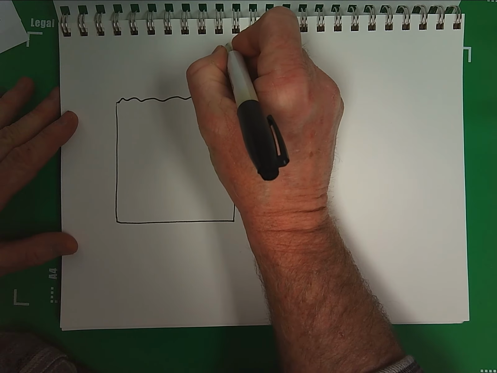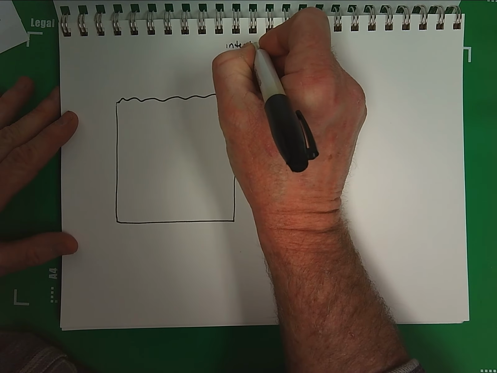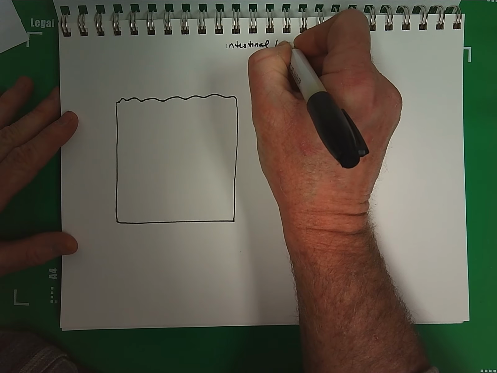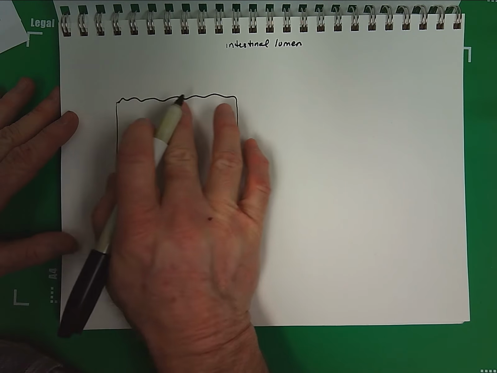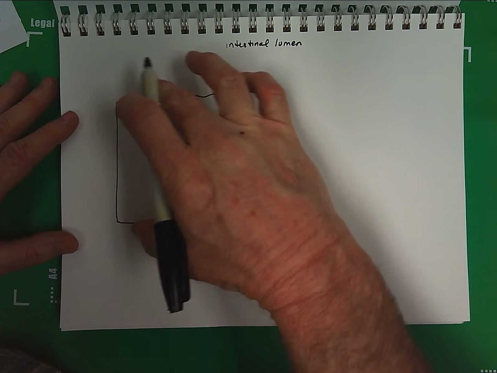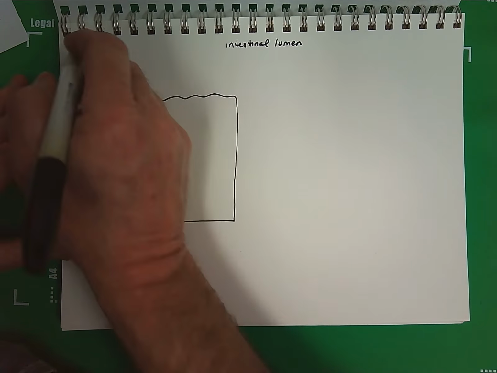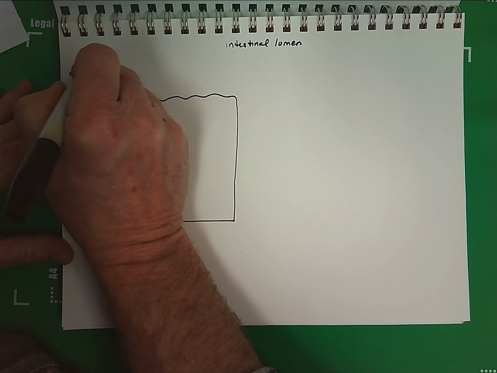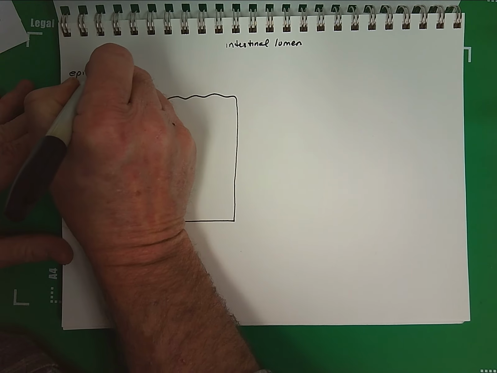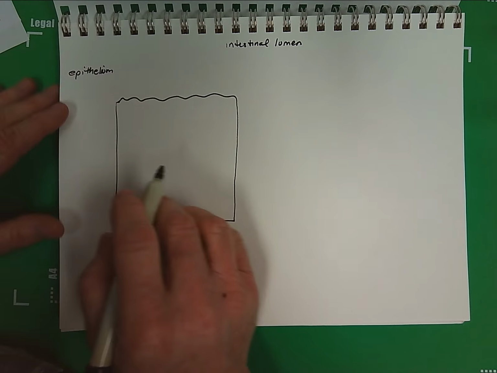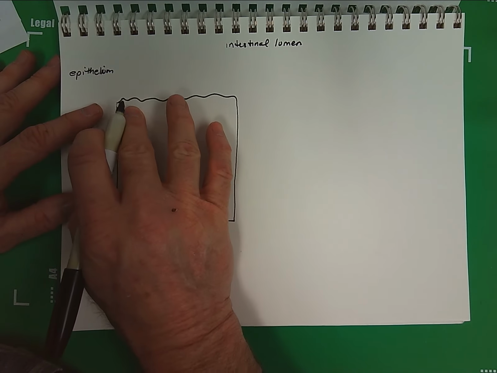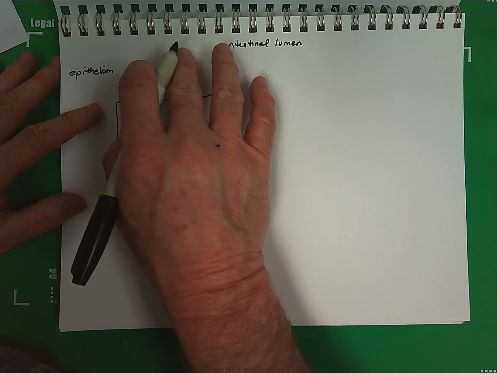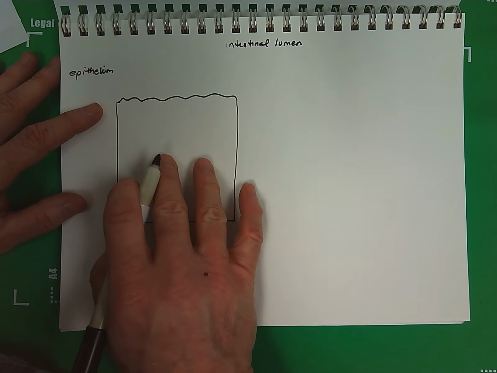So if this is the intestinal lumen at the top of the page, this would be the top of the cell that is lining the lumen. This layer of cells is called an epithelium. The epithelial cells are specialized cells that have specific transporters to be able to take material up from the lumen and bring it inside the cell.